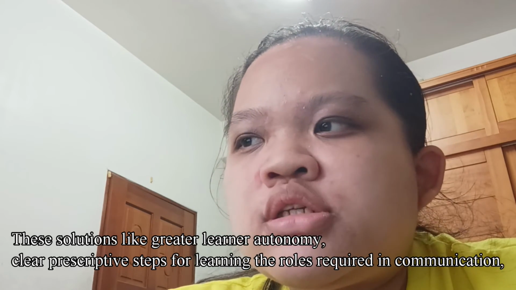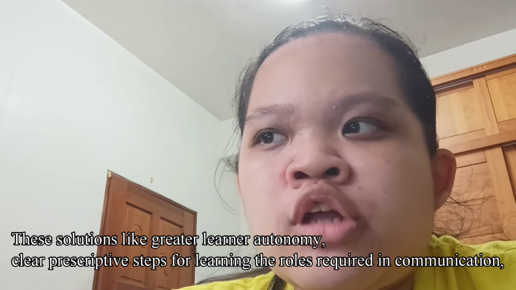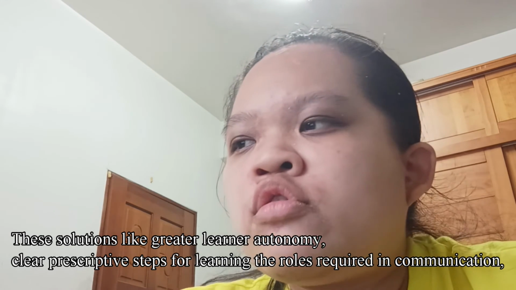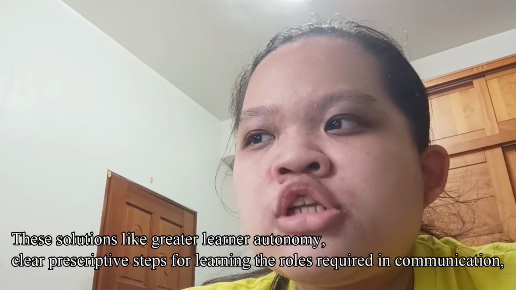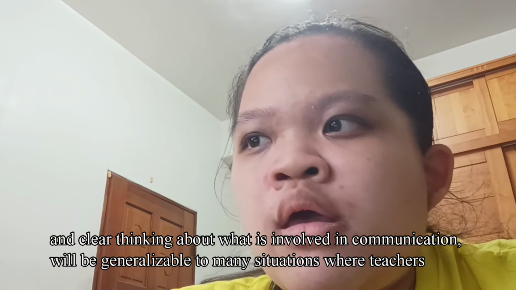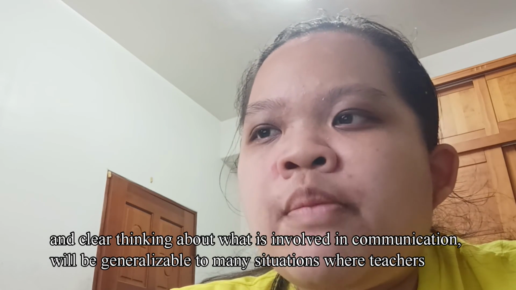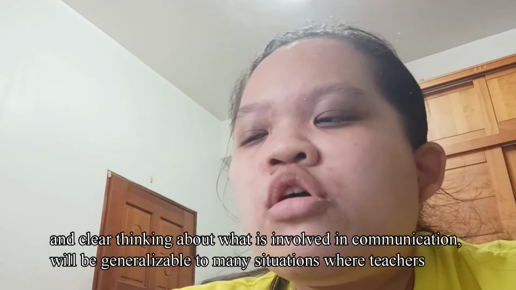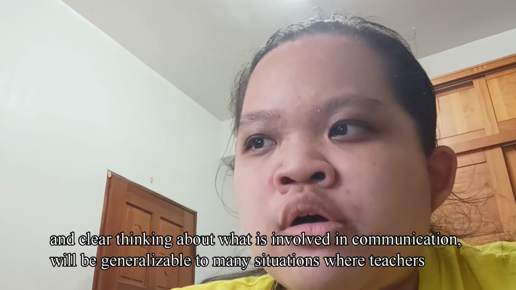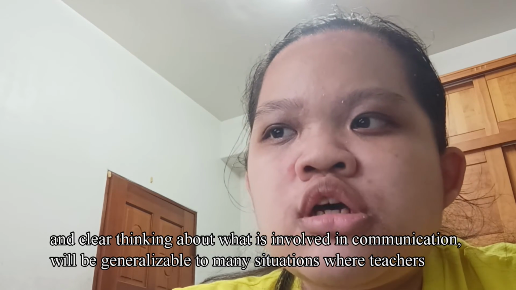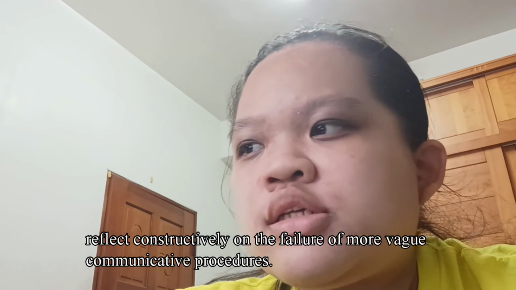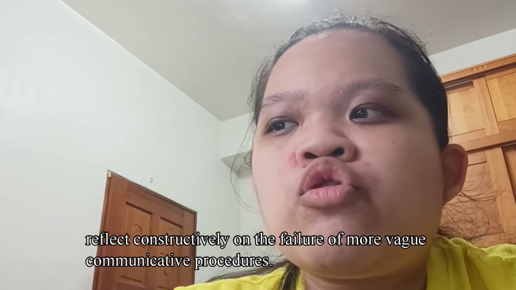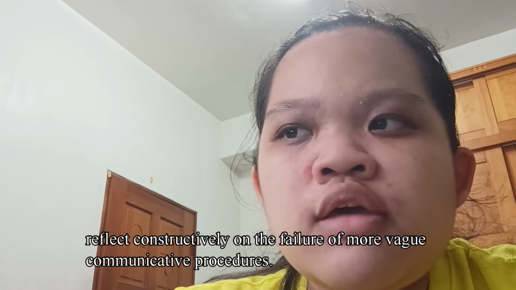These solutions, like greater learner autonomy, clear prescriptive steps for learning the roles required in communication, and clear thinking about what is involved in communication, will be generalizable to many situations where teachers reflect constructively on the failure of more vague communicative procedures.